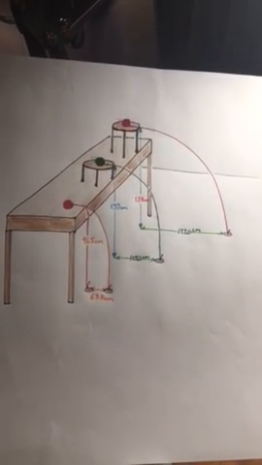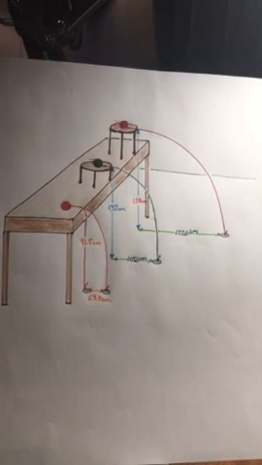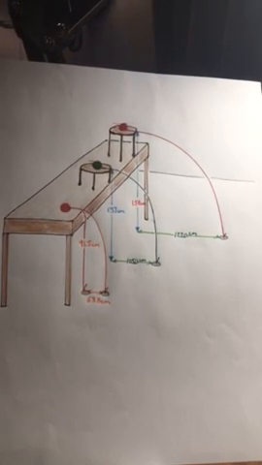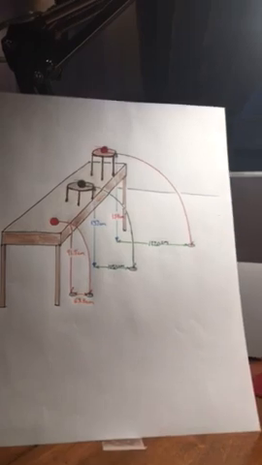Stools, tennis ball, spring, a meter stick, and a camera. You need a meter stick to set a scale for your video, that and the camera, and that's all you need for this experiment.